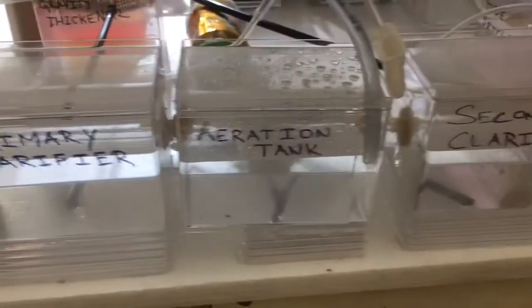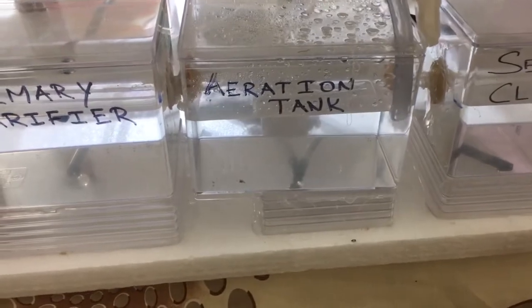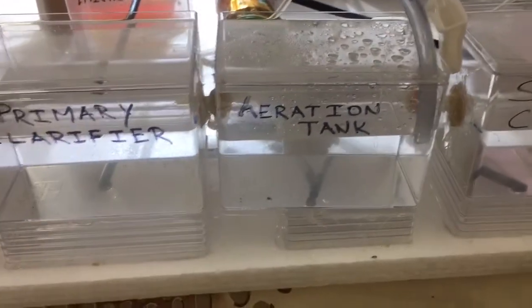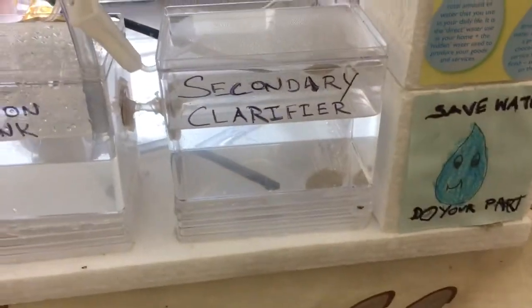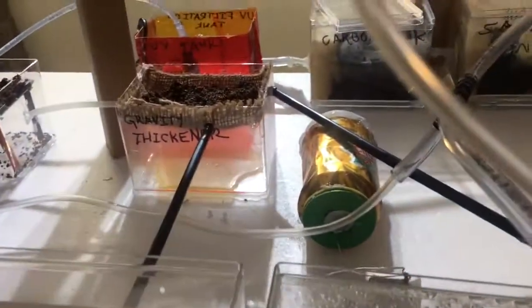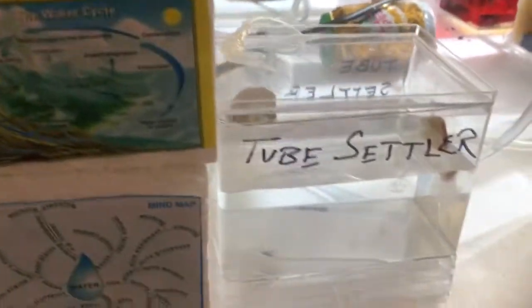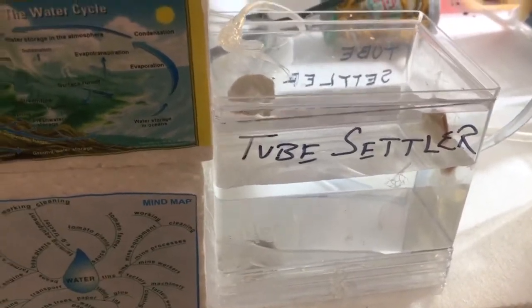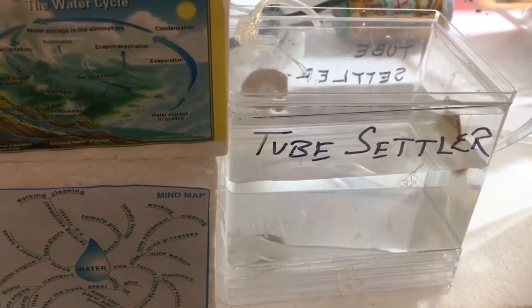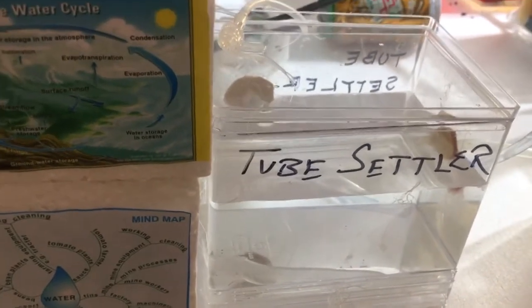The water is being passed to the aeration tank. Here, air has been pumped in for the microorganisms to grow, which purifies the water. Then it passes through the secondary clarifier. Some of the sludge remaining is being removed to the gravity thickener. The next tank is the tube settler. Here the water is almost clear, but alum dosage is being passed to this tank to solidify, thicken the rest of the solids.